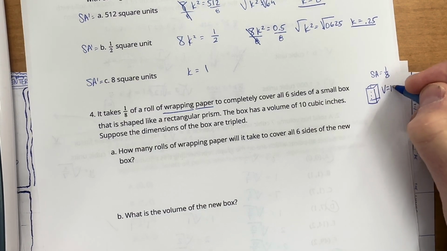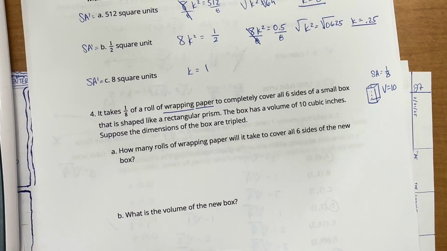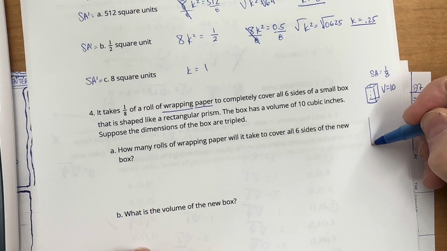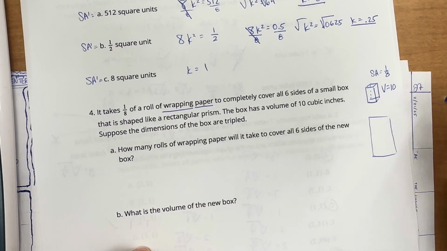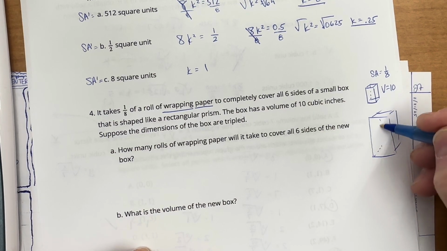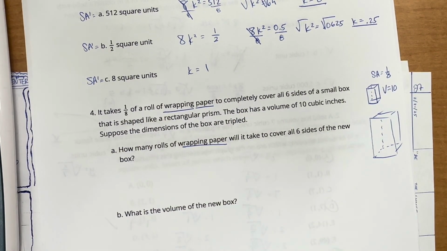Volume is 10 cubic inches. Okay. Suppose the dimensions of the box are tripled, so we got a much bigger box now. How many rolls of wrapping paper will it take to cover all 6 sides of the new box?